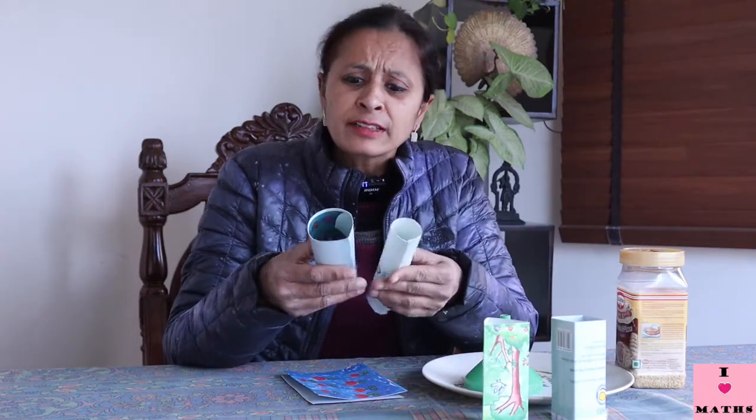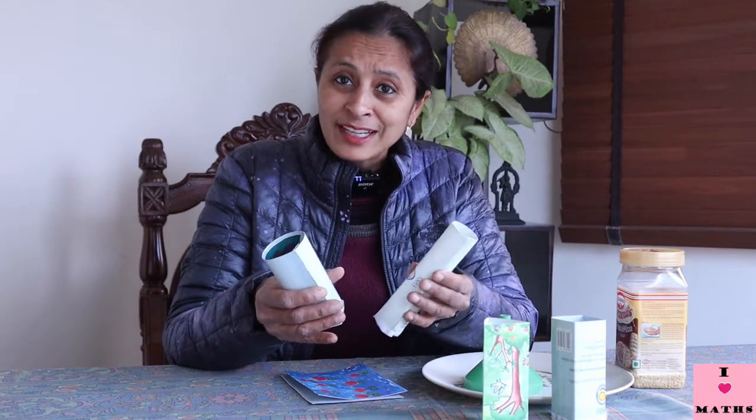So the volume of these two, you must be feeling that these two are circular, they have got circular openings, so their volume will be same. But no, their volume also was not same. So keeping the surface area same, we can have different types, different shapes of tubes with different volumes. So this is the learning from this activity.